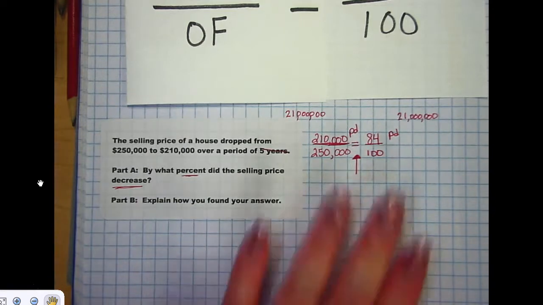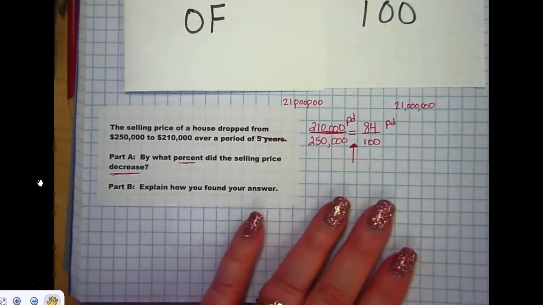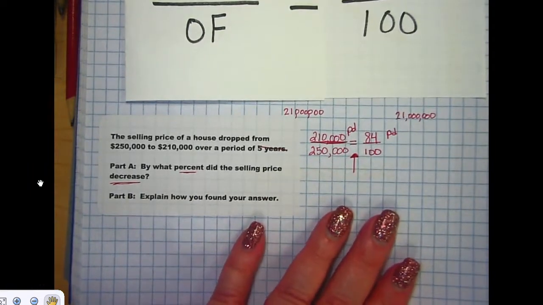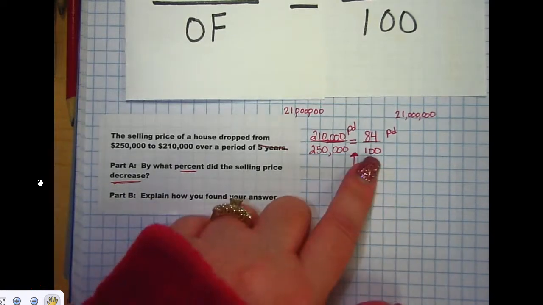A lot of you got this far, and I said, well, you're part of the way there. You've got to think about it a little bit more. So does anybody know what the next step is? No? So the whole thing is 100%.